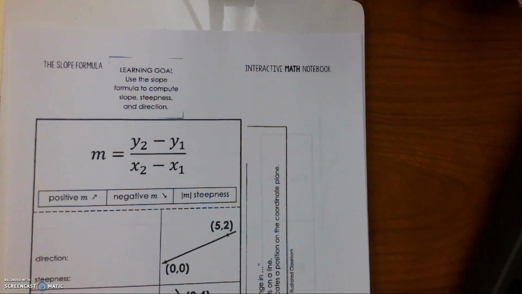We're going to do an instructional video on the slope formula. The learning goal is to use the slope formula to compute slope, steepness, and direction. And direction is a positive slope, a negative slope, the zero slope, and the undefined slope. Okay, so we're going to work on that today.